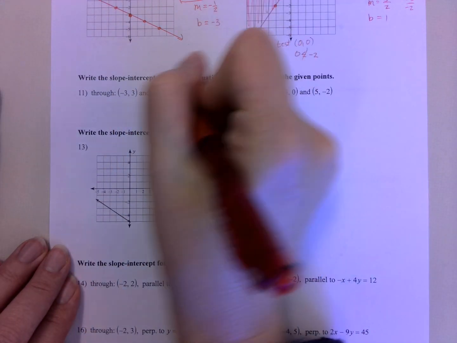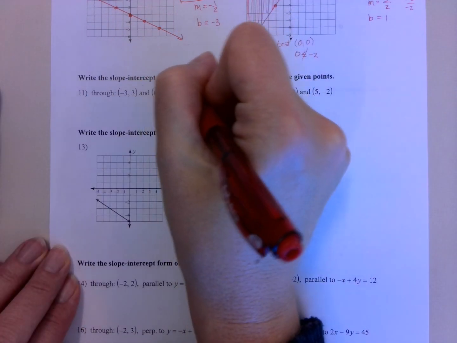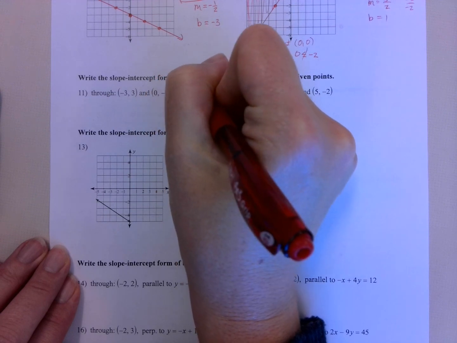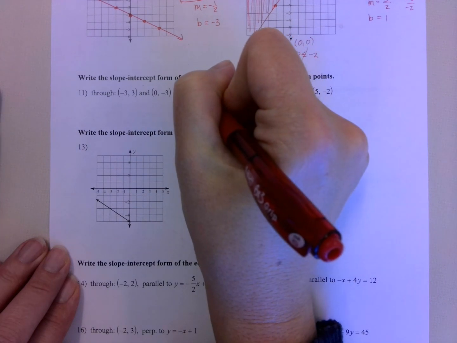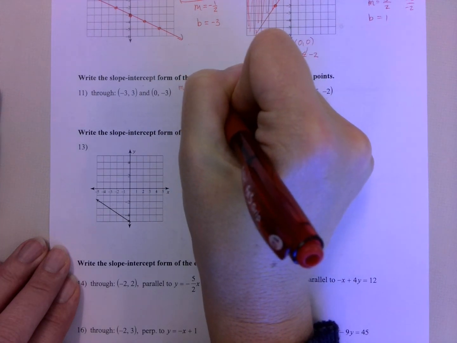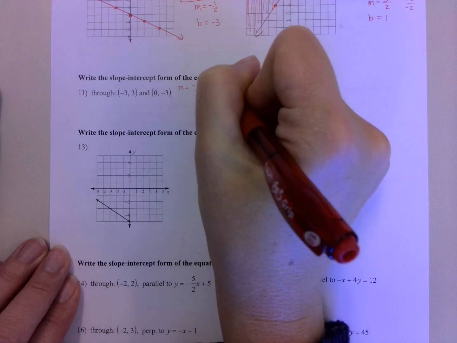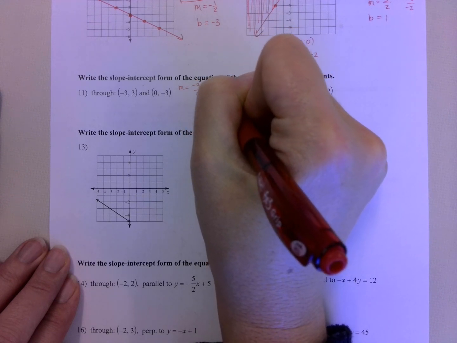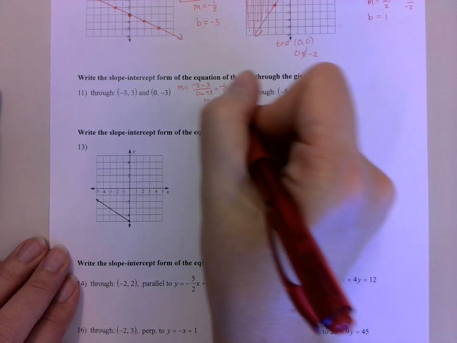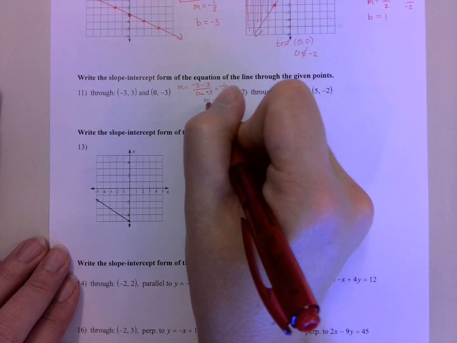So I'm going to go ahead and find the slope over here, which would be y minus y over x minus x. Watch your negative signs there. So I get negative 6 over 3. So I have a slope of negative 2. So that's my slope, and I'm going to use my slope.